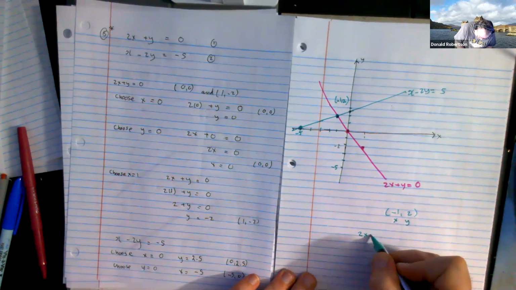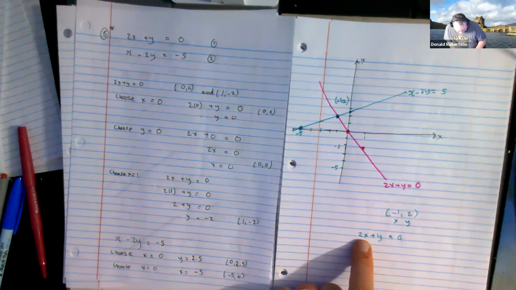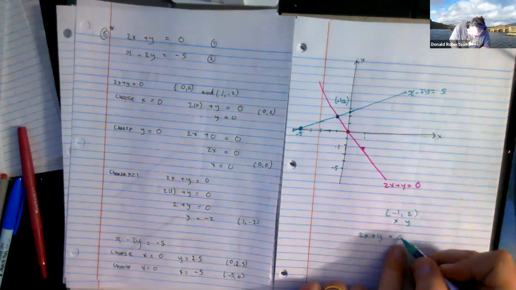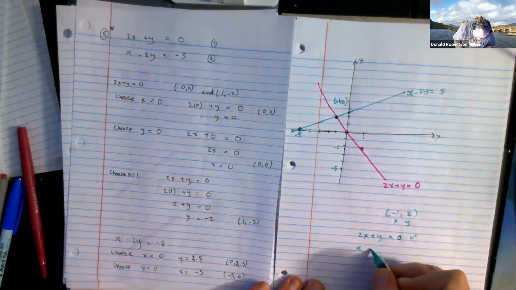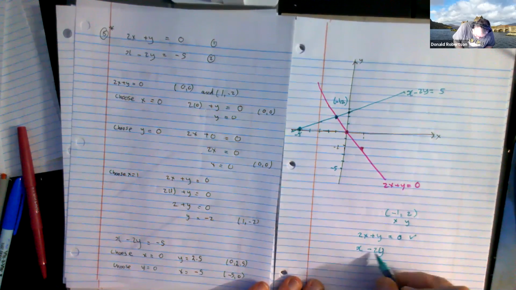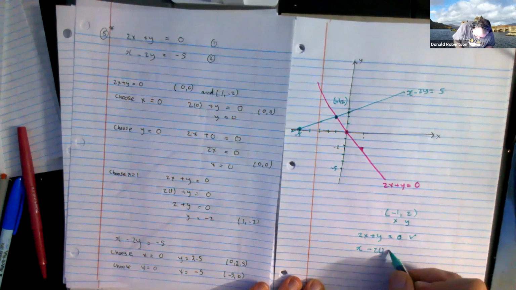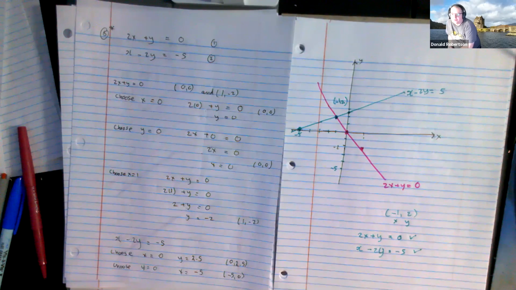So let me do a check on that. 2 lots of -1, add 2. -2, add 2, 0. Yep. -1, take away 2 lots of y. So -1 take away 4 is -5. And yep, it works. You see it? It matches up.